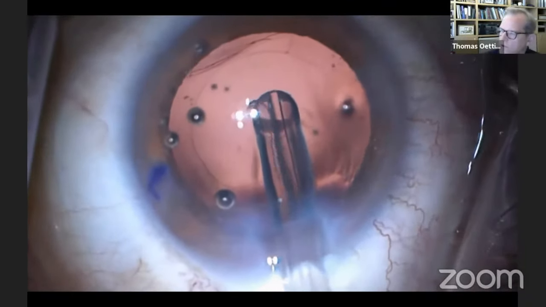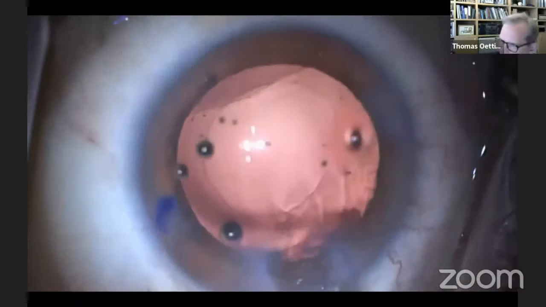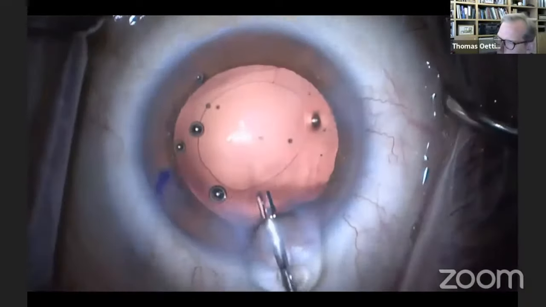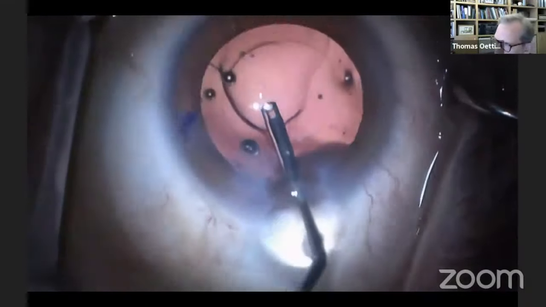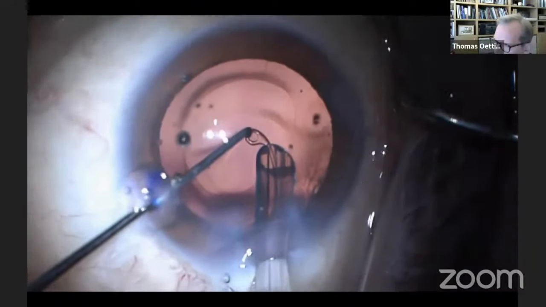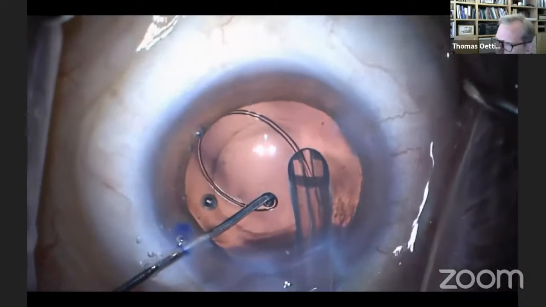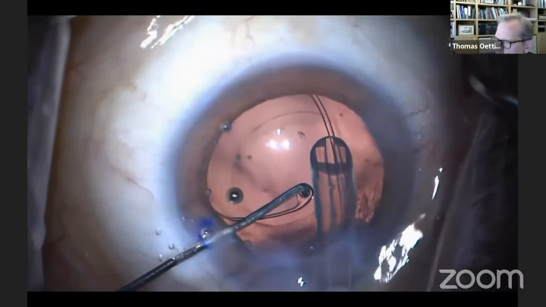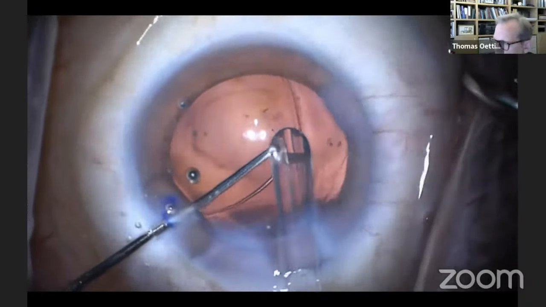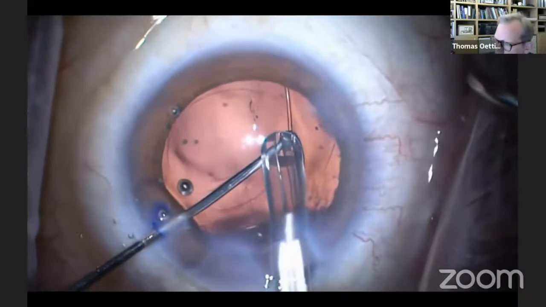Look at how the zonules are actually weaker right across from the incision. So now we're going to do the exact same thing, but we're going to use this Sinskey guided technique. And you can see how just by guiding the capsular tension ring with a Sinskey hook, how much more gentle the insertion is in this exact same case.